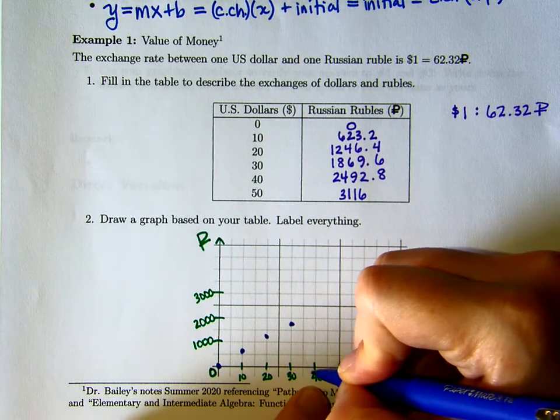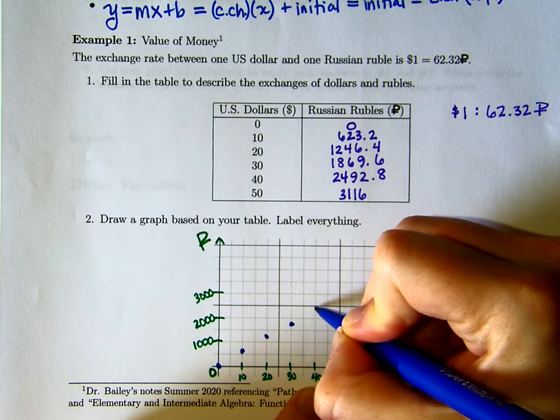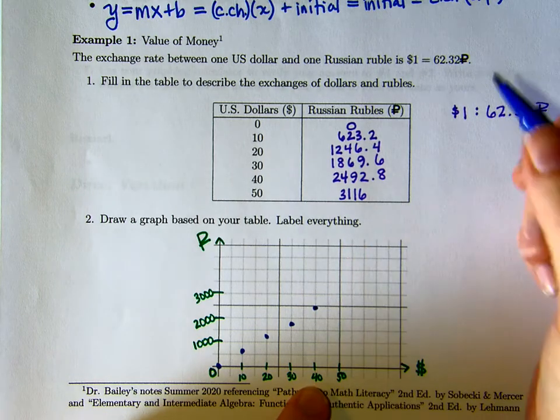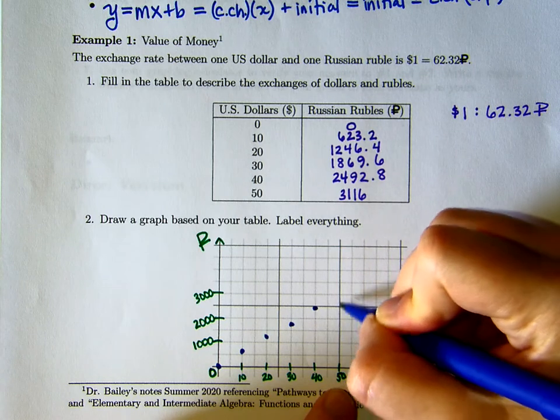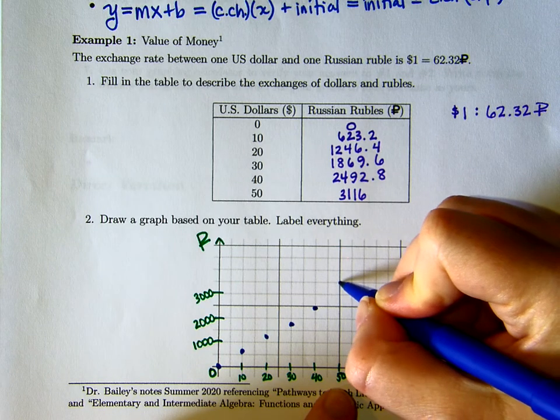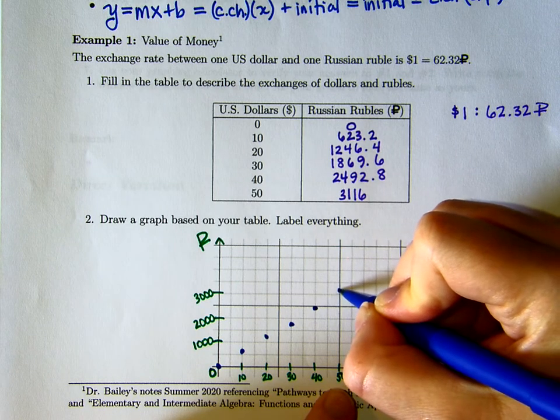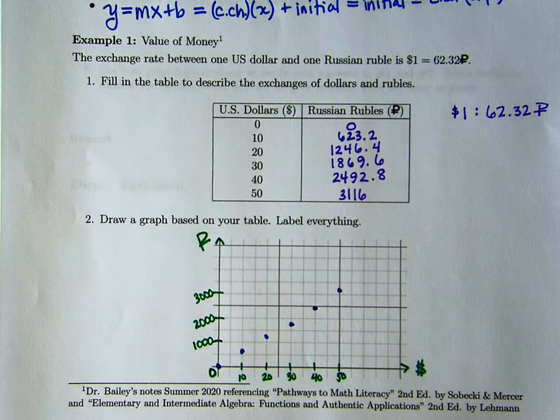That makes it so much easier. So this is 2,000, 2,500. It's really close. And then 50, 3,100. So this is 3,000. This is 3,500. So something like that. Okay, I see the line. Do I have a straight edge?